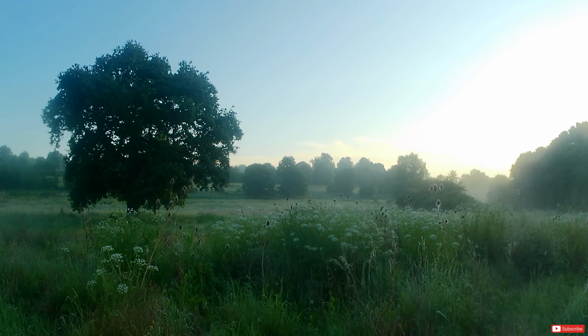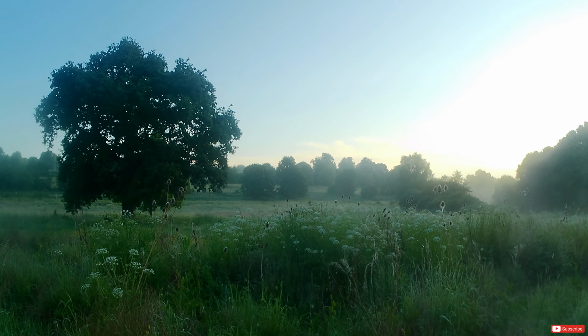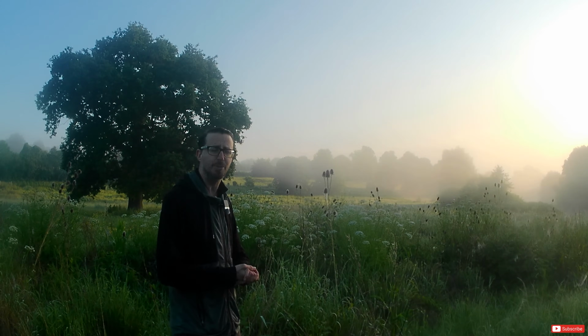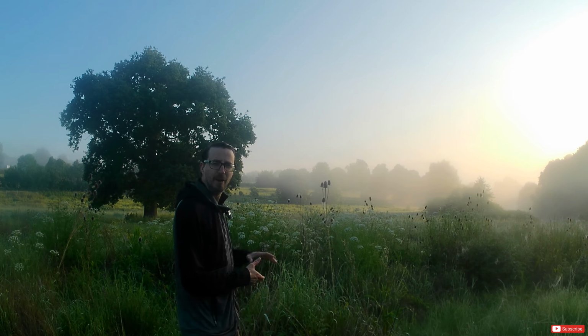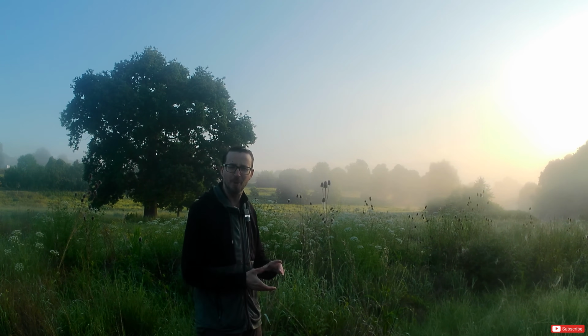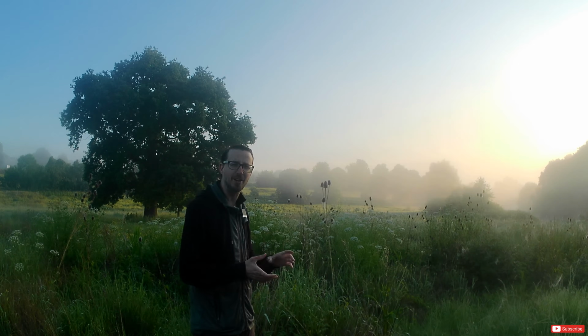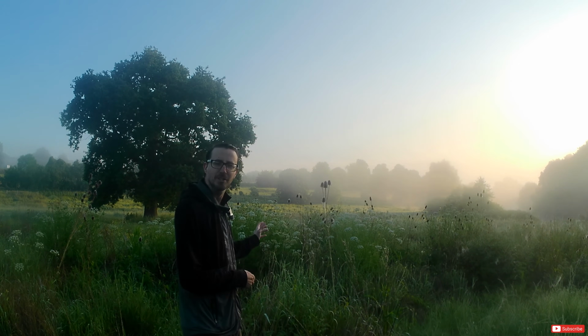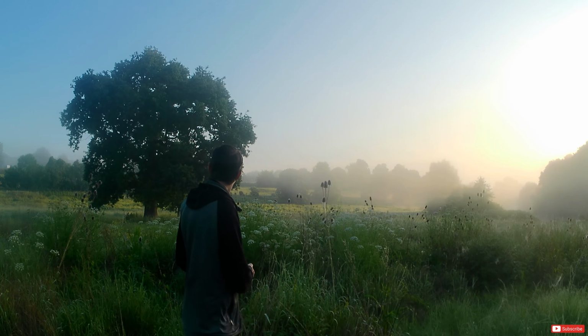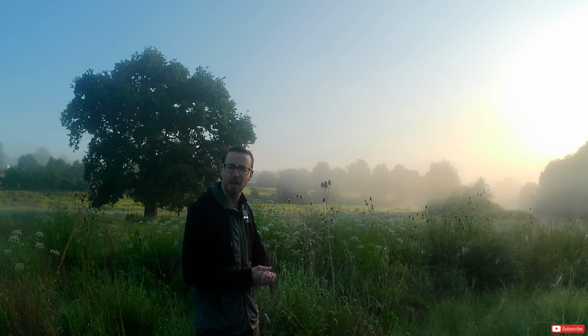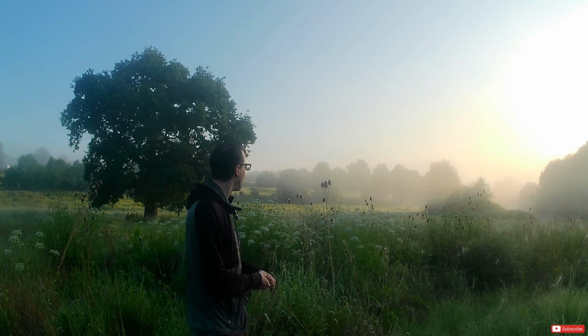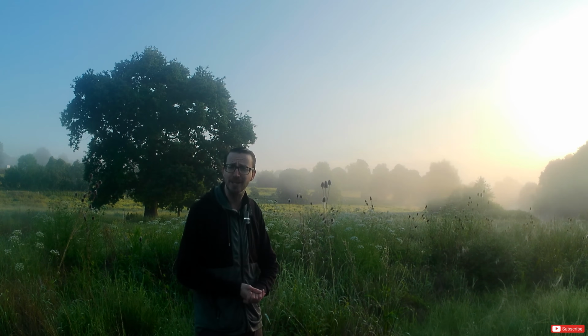You can see already just looking at the scene here before us what a difference spring makes. The tree now has leaves on it. I was a little bit worried when I visited here last time that the tree actually might be dead. But thankfully it's got some lovely lush green leaves on it now. As you can see in the background, I couldn't have picked a better time.